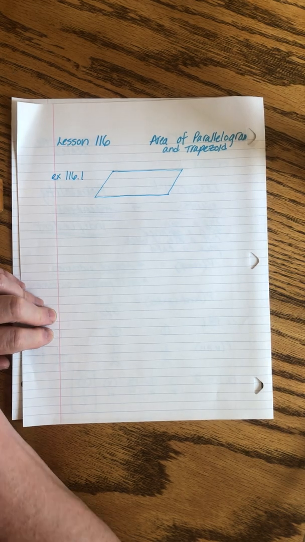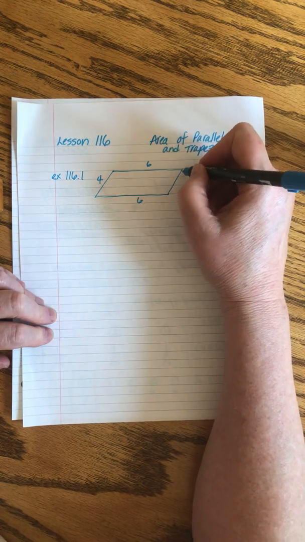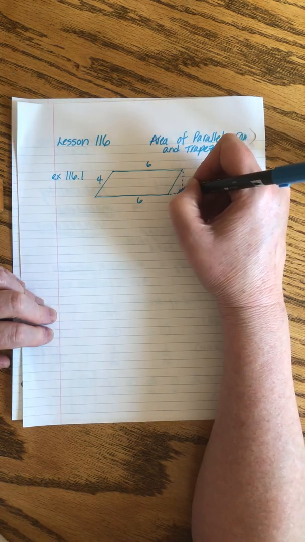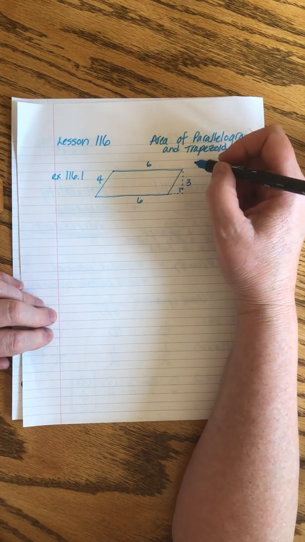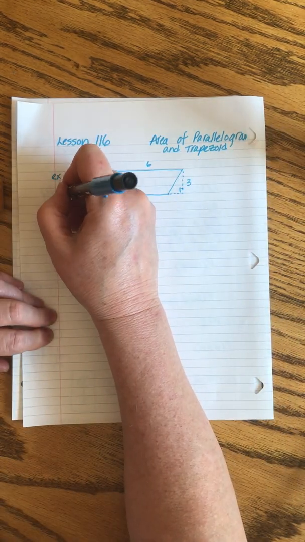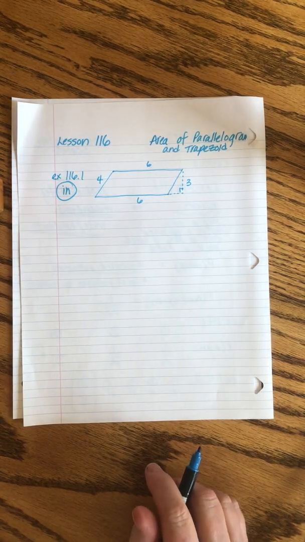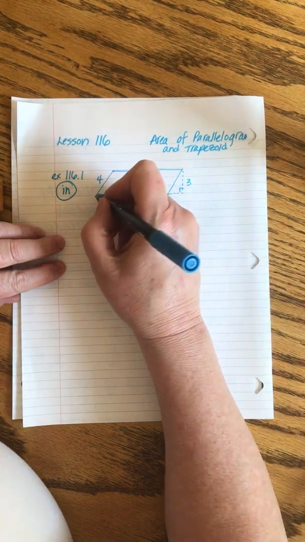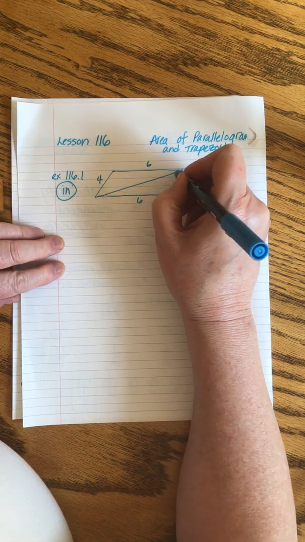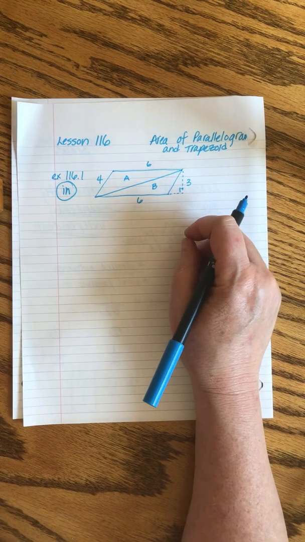And so the book gives us this picture, and it gives us these numbers. They're fun to draw. And it tells us to find the area of this parallelogram, and it tells us the dimensions are in inches. Okay, so I'm going to circle that. All right, so how in the heck are we supposed to find the area of this parallelogram? The easiest way to do it is to divide it into two triangles and label them A and B.